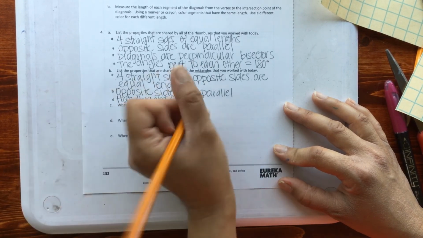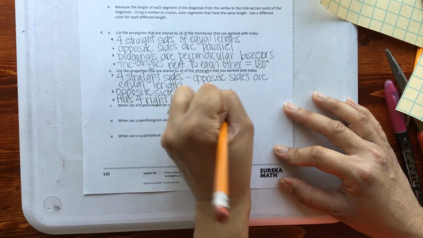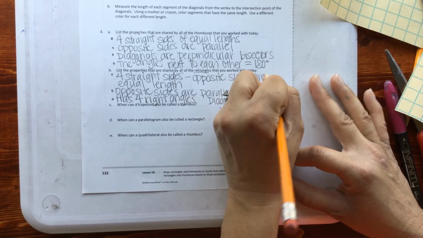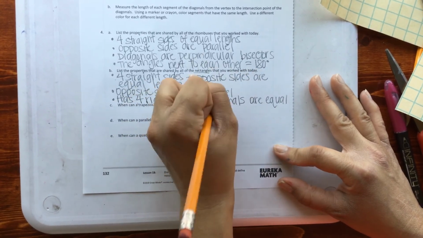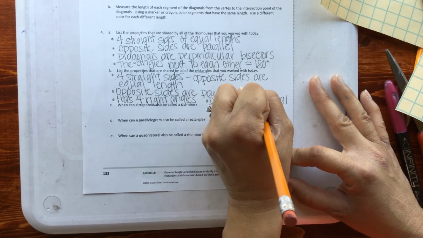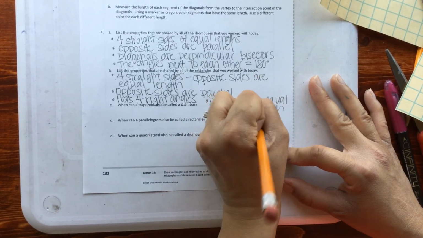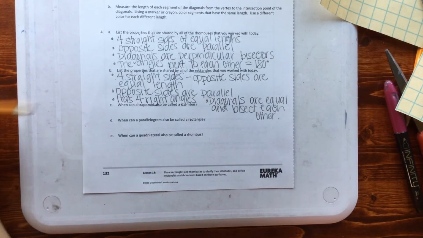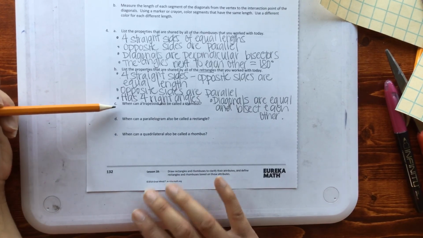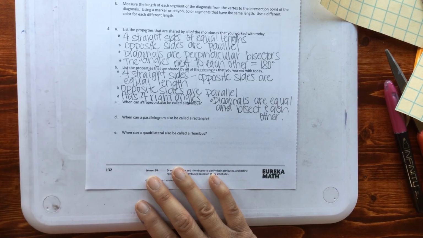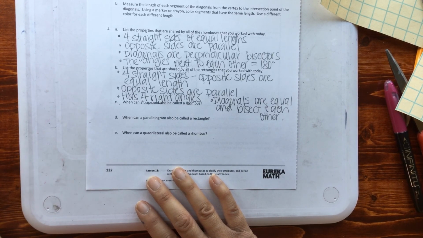And then diagonals. This was the other thing we learned. The diagonals are equal and bisect each other. Okay, a lot about rectangles. So here we go with some of those questions, because you will get these questions, I think it's lessons 20 and 21. When can a trapezoid also be called a rhombus?